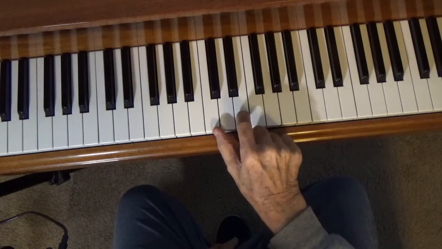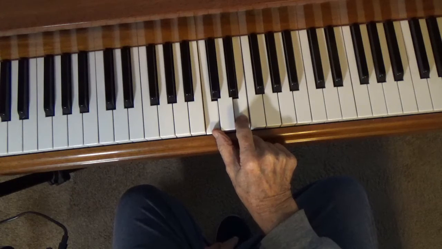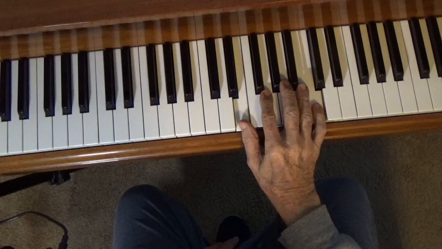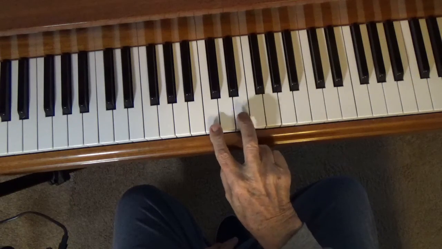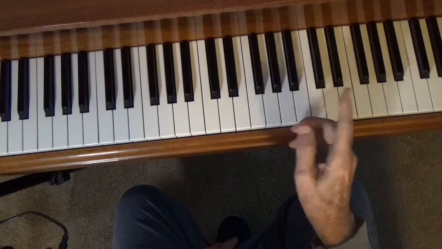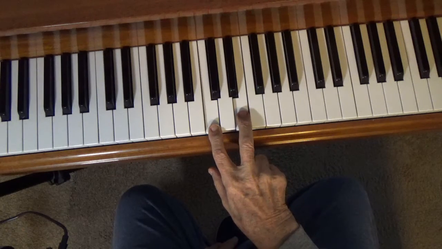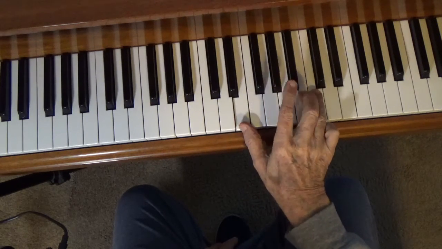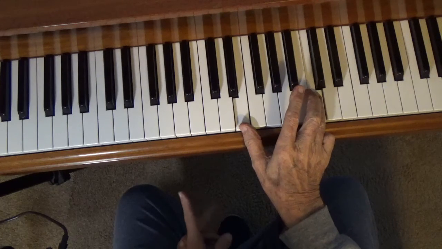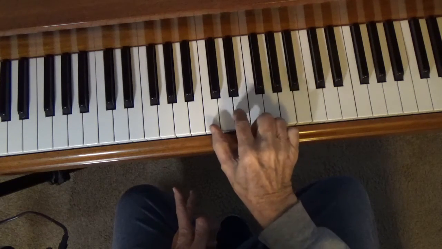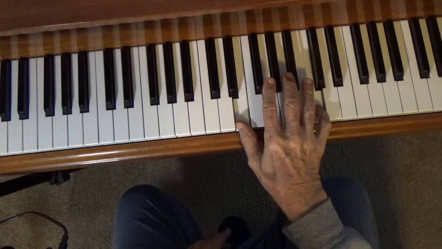Okay, now here's another little thing. Major third, then if we put C on top, it becomes a minor sixth. So major third to a minor sixth. It's called, by the way, the rule of 9. Any interval, like the major third, inverted equals 9. So 3 plus 6 makes 9.